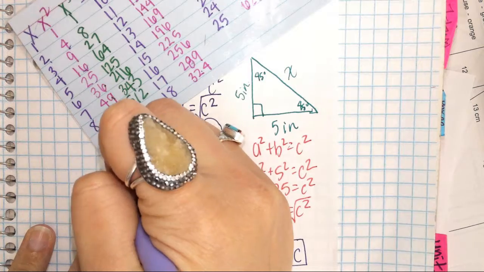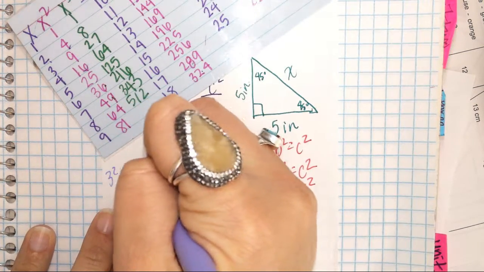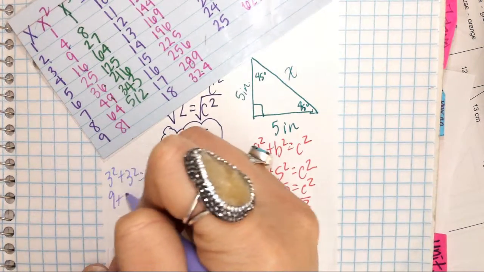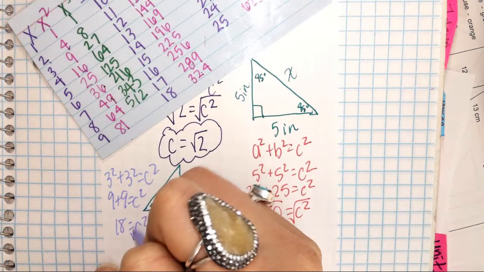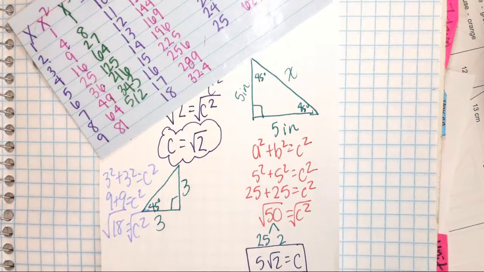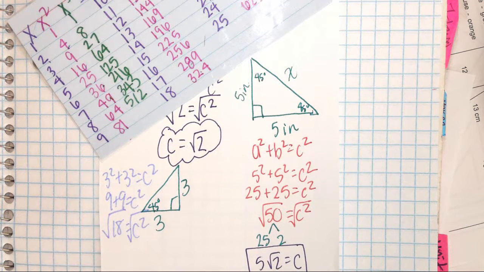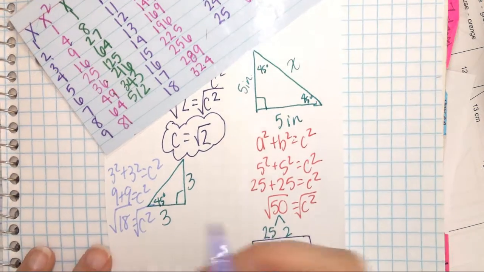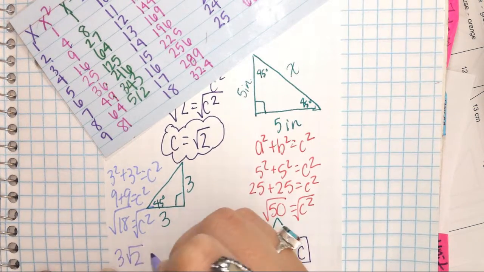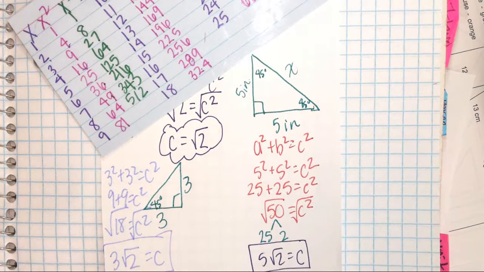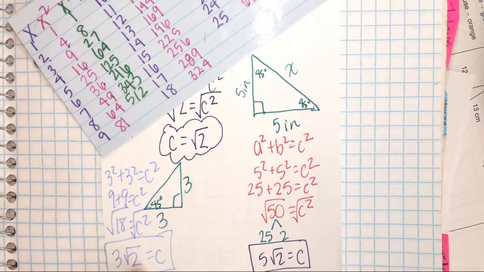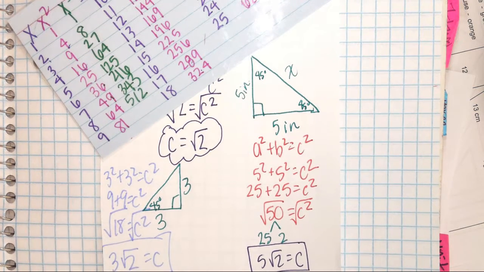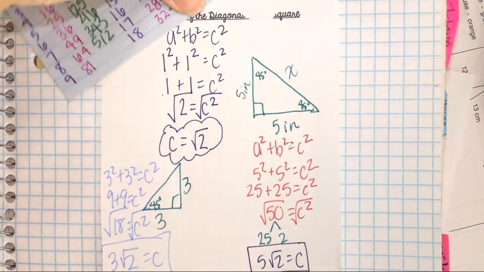All right, did you guys do 3 squared plus 3 squared equals c squared? And then you got 9 plus 9 equals c squared, and then 18 equals c squared? And then you took the square root? And it's 9 and 2, so what's the square root of 9? And you're left with 3 root 2. Now, what are we going to have in our answer every single time? A root 2. It's going to be part of your problem every single time. Take a point.